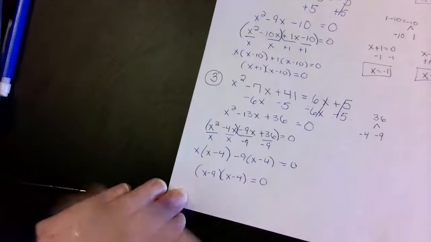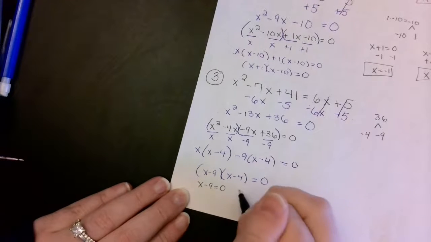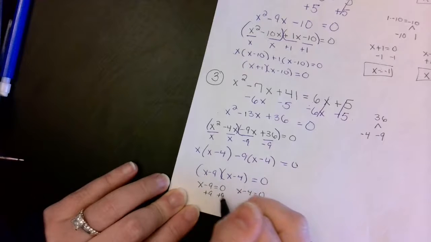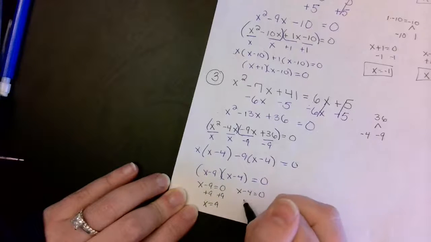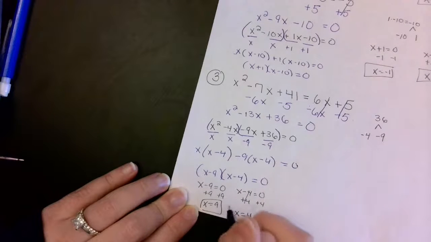Okay, now I just set both equal to 0. X minus 9 equals 0. X minus 4 equals 0. Add 9. X equals 9, add 4, x equals 4. Your two answers are x equals 9 and x equals 4.